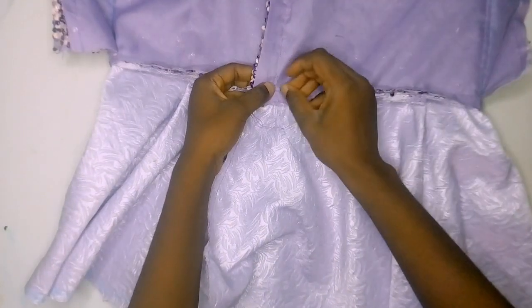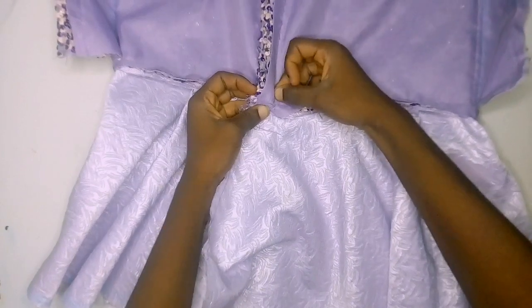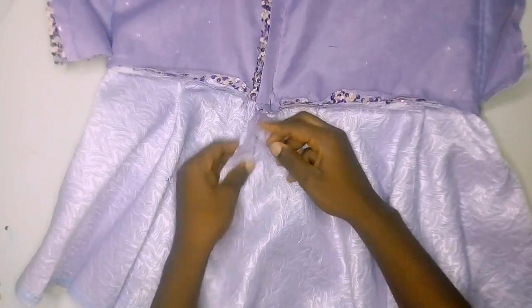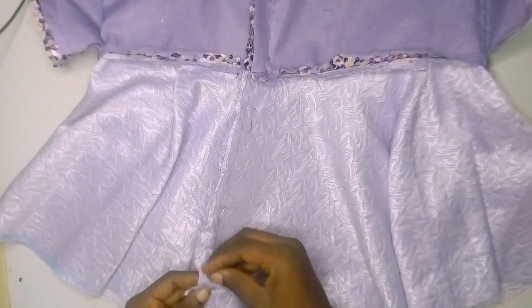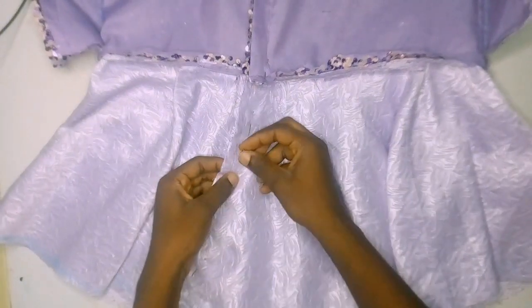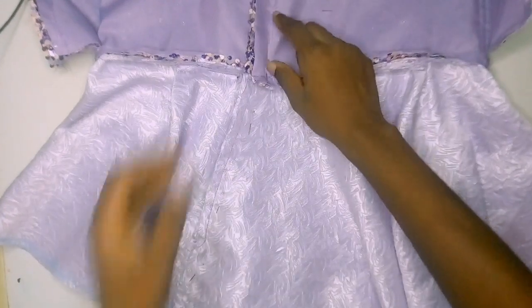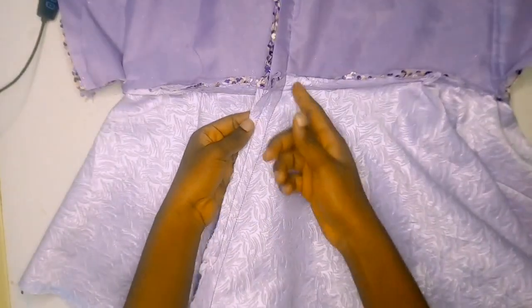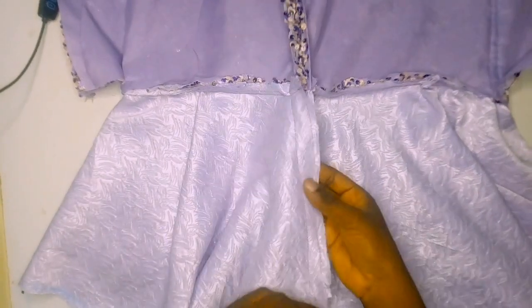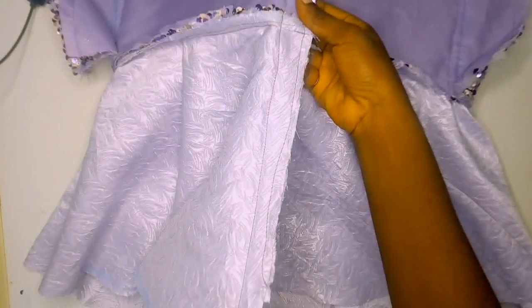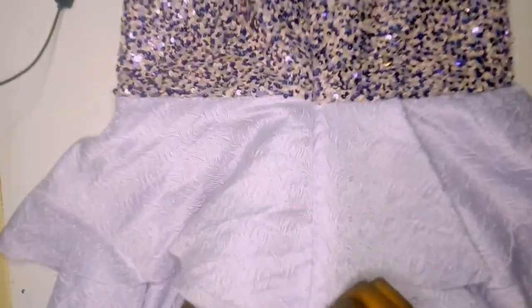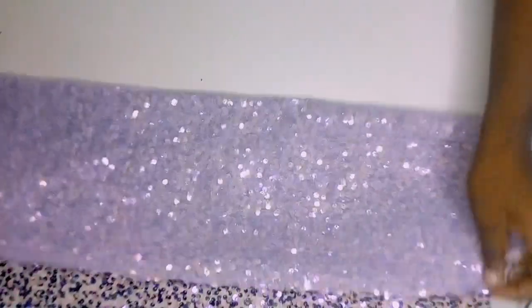You guys can see I turned it to the wrong side, and then I'm just going to sew over this area. You guys watch the way I am sewing it. Before then, I am going to pin it down, which is going to show the parts that I'm going to be sewing together. So I already sewed this area. You guys can see where the thread is, and then I'll turn it to the right side so that you guys can see. So this is what it's looking like right after sewing it. You guys can see how neat it is.